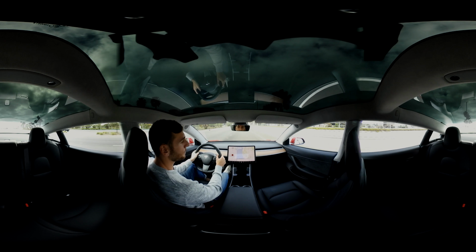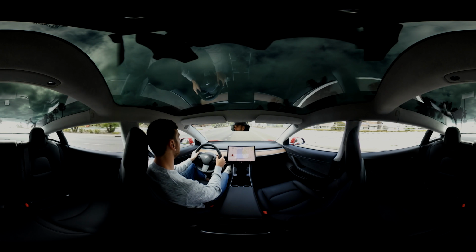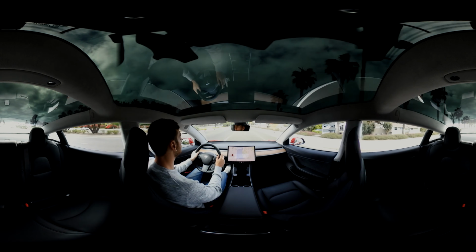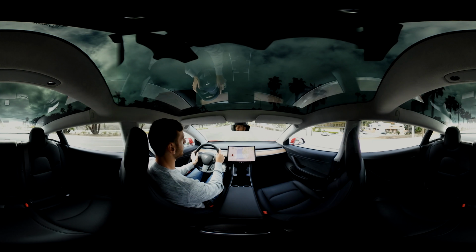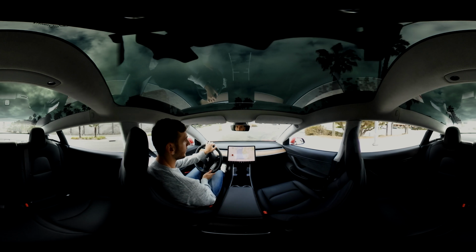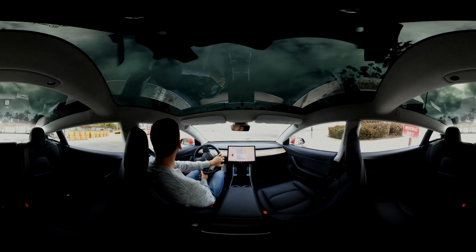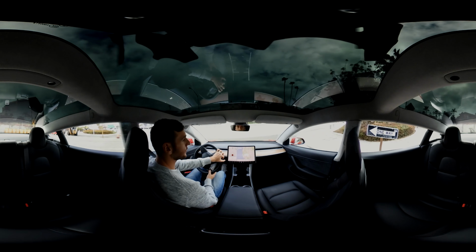All right, so we're gonna go to the Pacific Coast Highway here. And because of the regen braking, you hardly ever have to touch the brake pedal, but when you do, there's plenty of stopping force. You're never concerned that the car will not come to a complete stop.